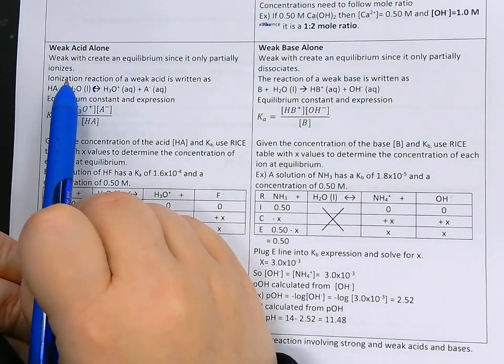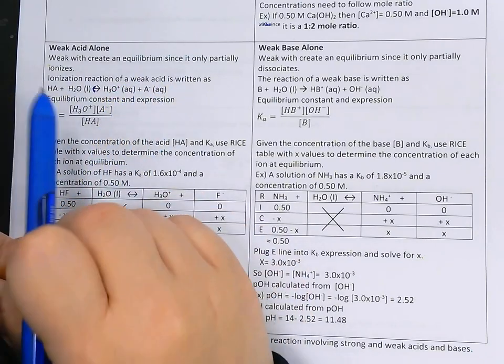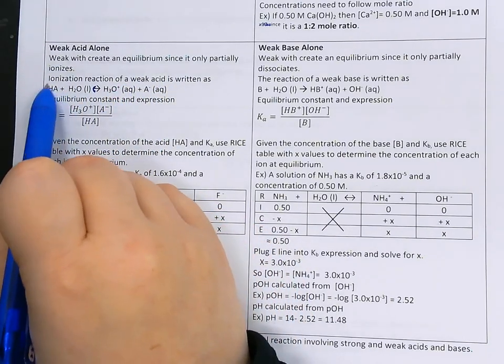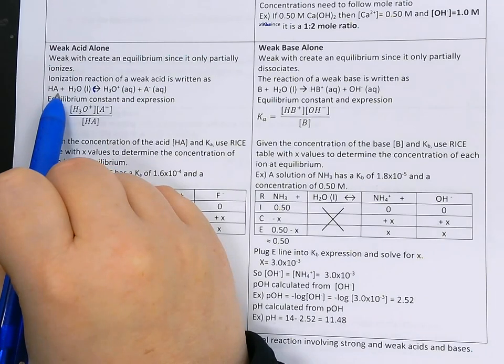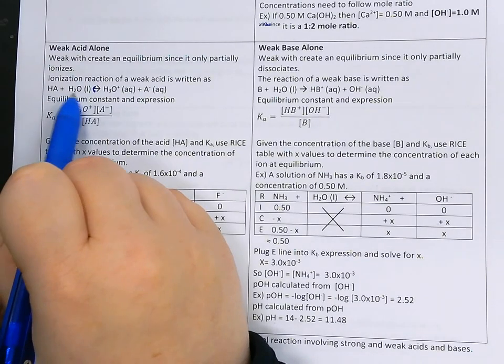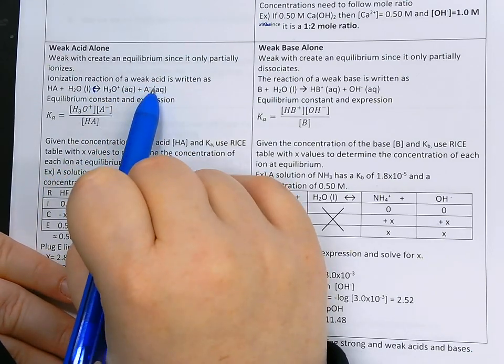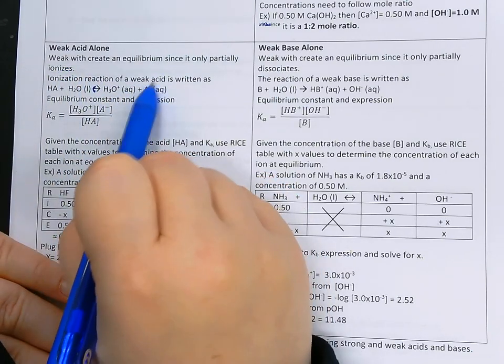So the ionization reaction of a weak acid is shown like this. So we take our weak acid. HA is kind of the generic form of a weak acid. We'll see that on our equation sheet as well. We add water, and we're still going to get hydronium and then our conjugate base, right? When we lose a hydrogen, we get our conjugate base.